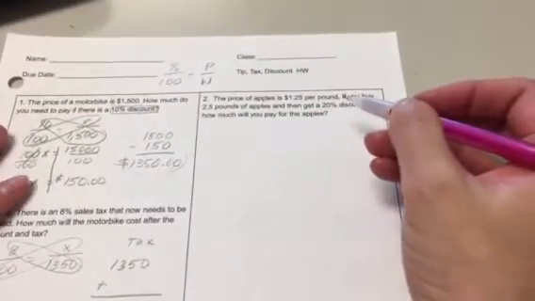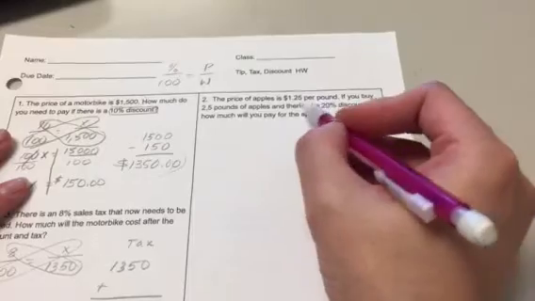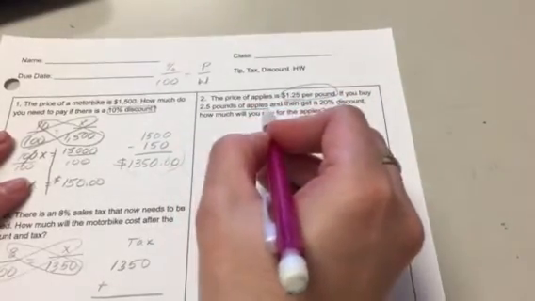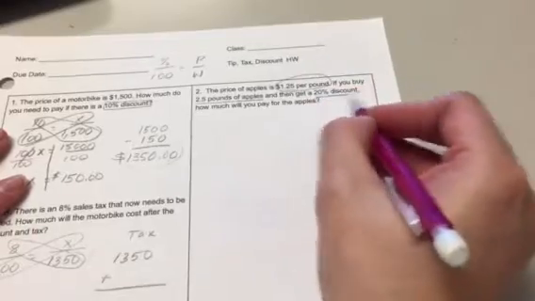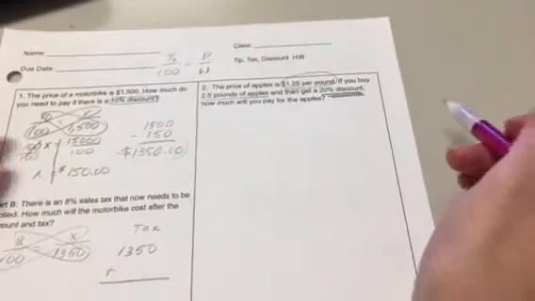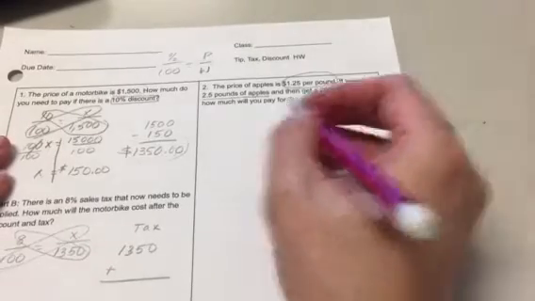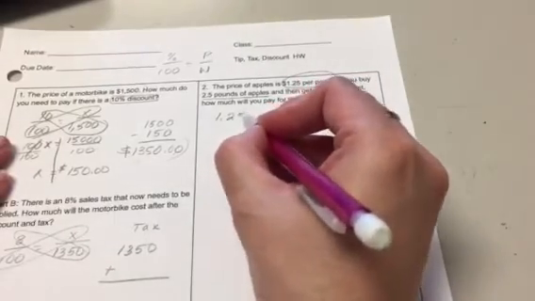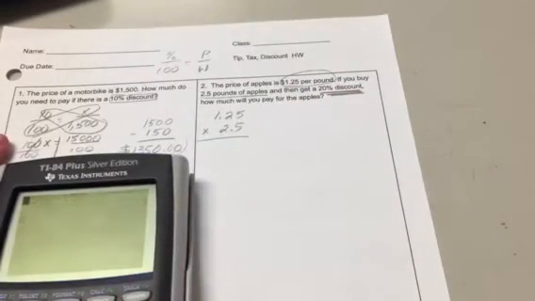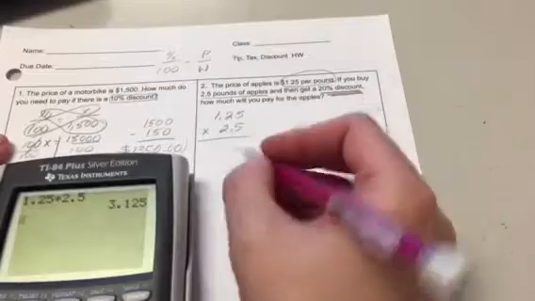All right, number two. The price of apples is $1.25 per pound. If you buy 2.5 pounds of apples and then you get a 20% discount, how much will you pay for your apples? Well, to figure out the price, we're going to take the $1.25 and we're going to multiply it by 2.5 pounds to figure out what the price would be. So it's $1.25 times 2.5 pounds.